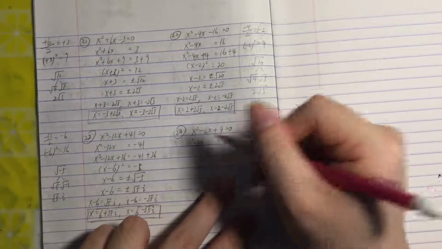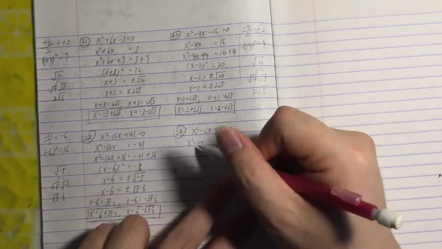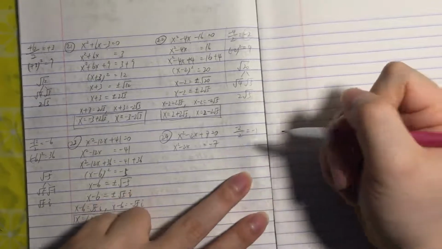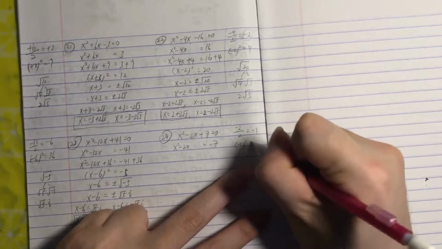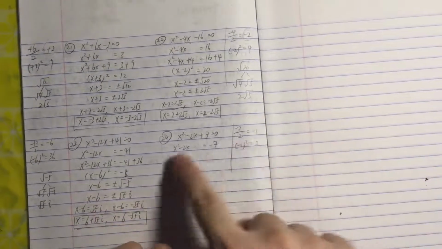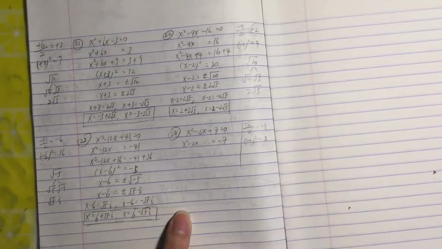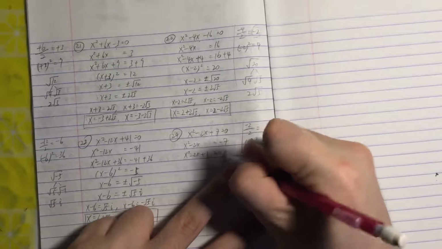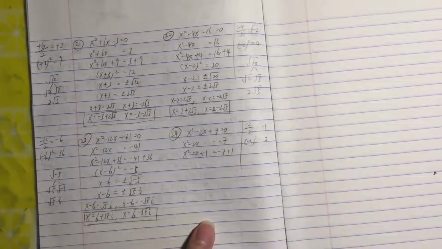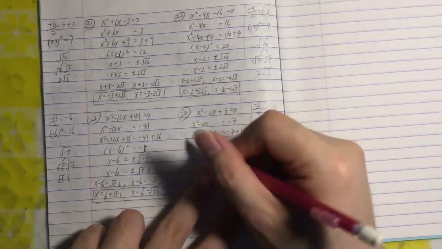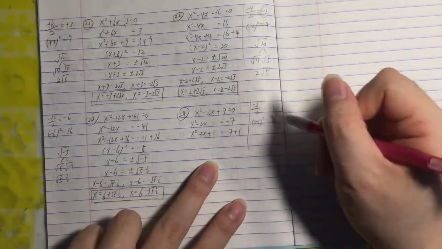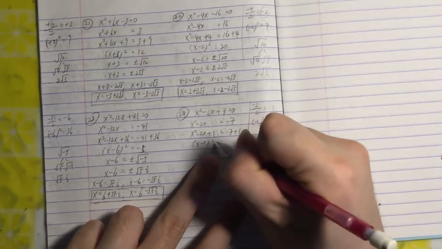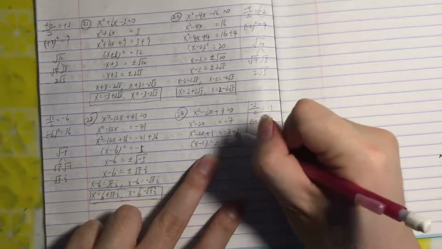Next, try to complete the square on the left side. First of all, take the middle number, negative 2, divide by 2, get negative 1. Then square this number. Negative 1 squared is positive 1. So we add 1 to both sides to make perfect squares. I get x squared minus 2x plus 1 equal to negative 7 plus 1. On the left side, that's a perfect square trinomial. We can use this number to write it as a perfect square. I write the left side as x minus 1 squared equal to negative 7 plus 1, which is negative 6.